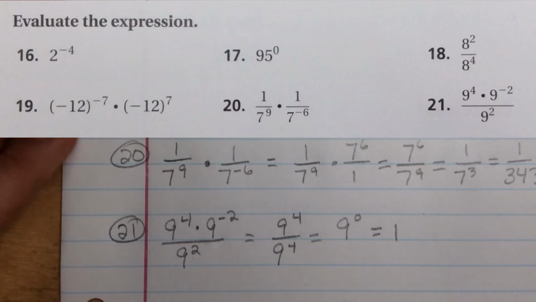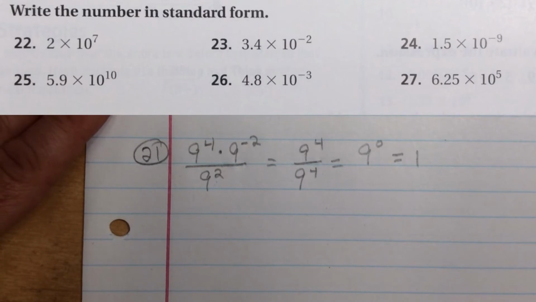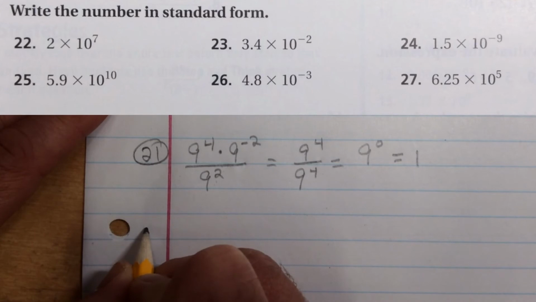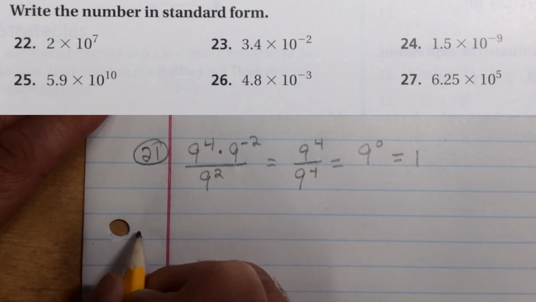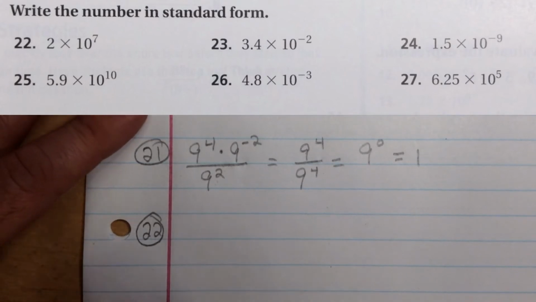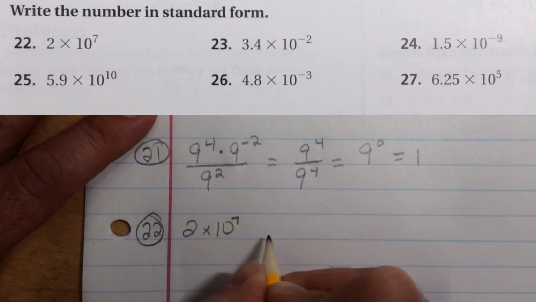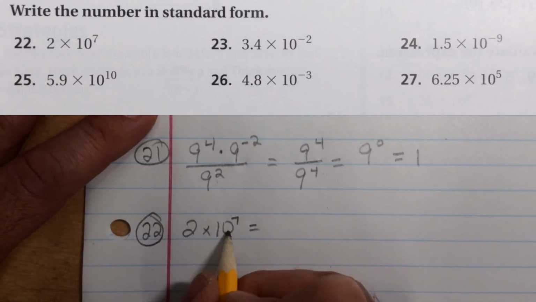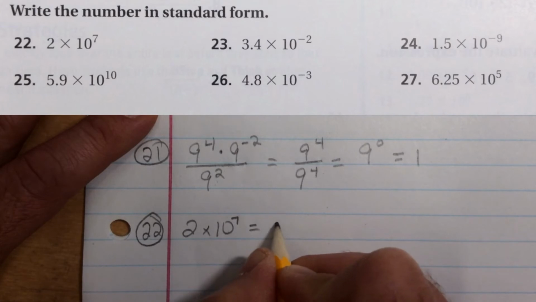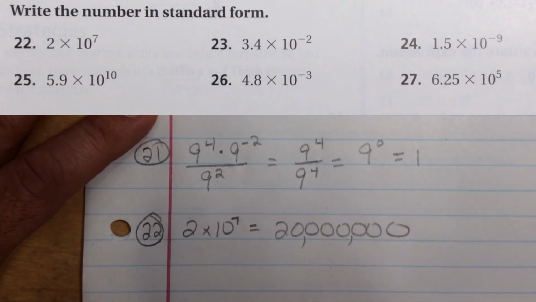Excellent. For 22 through 27, write the number in standard form. So they're giving it to us in scientific notation, and we are unscientific notationing it. That is not a real phrase, but I made it up and I like it. So 2 times 10 to the 7th equals, we have to move the decimal 7 times. So 2, 1, 2, 3, 4, 5, 6, 7. 20 million, of course.